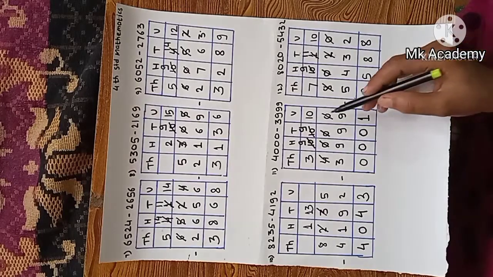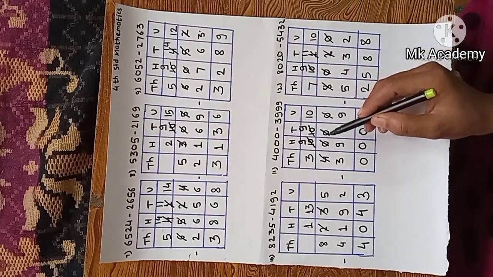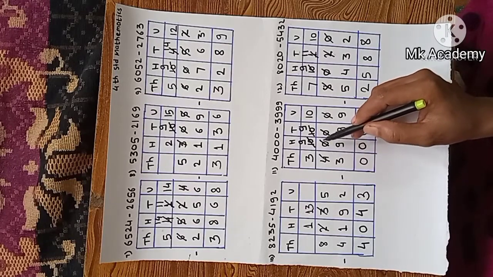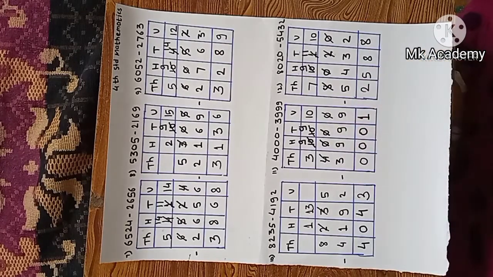First we see, here we can take borrow. Here in this, 0 units, 0 tens, 0 hundreds. Therefore we can borrow first from 1000, then 100, then 10, then we get units.